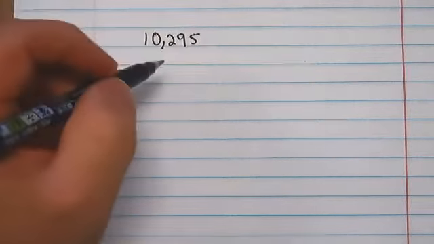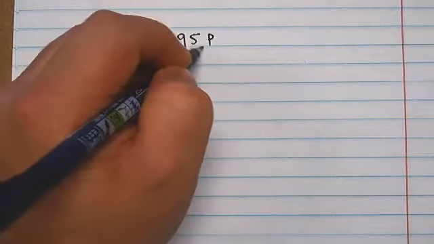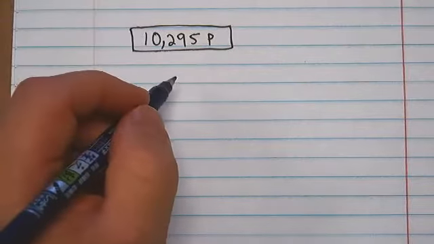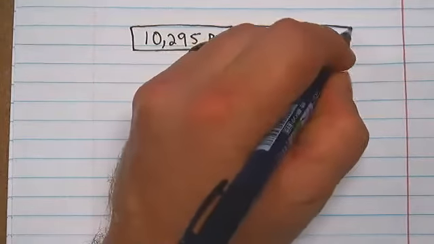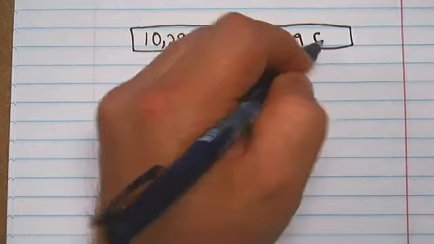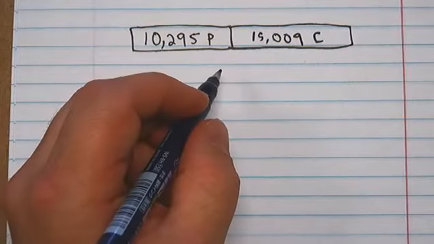Okay, so we've got Tree Be Gone Lumber Company, and they've purchased 10,295 pounds of pine. So I'll just put P for that one, symbolizing an amount of pine wood there. And then they also purchased a slightly larger amount, so I'm making this one slightly larger. 15,009 pounds of cedar wood, all right, to sell in their store.